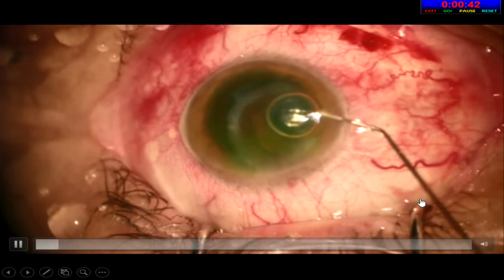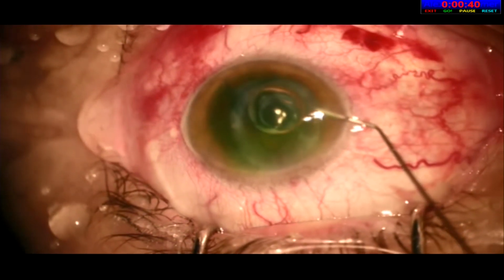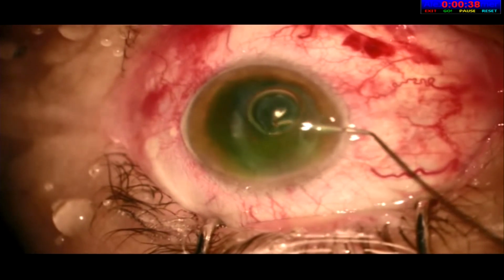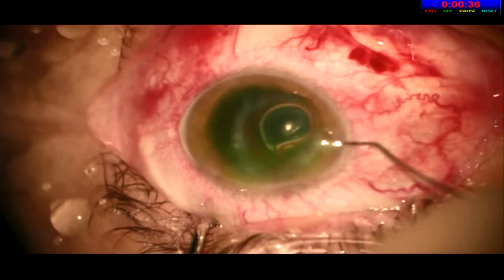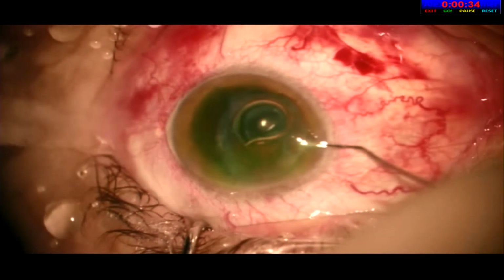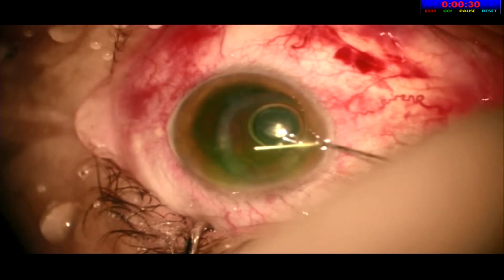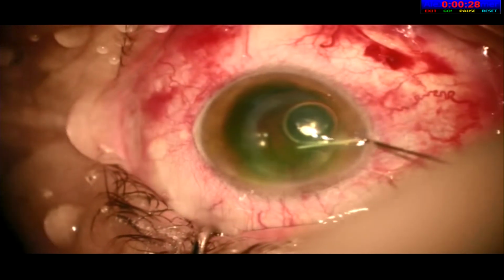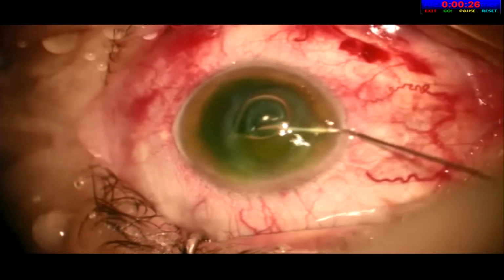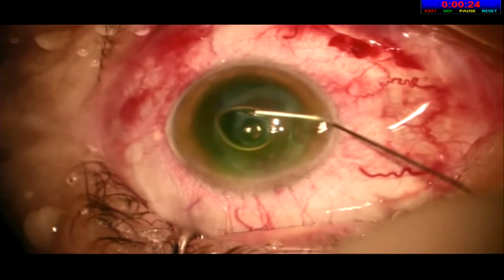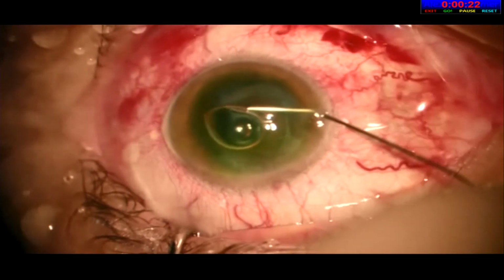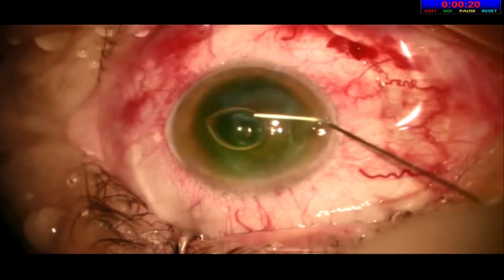So firstly, an air bubble. Now this separates the graft and the recipient stroma, and then it creates space for you to use jets of fluid to displace the rest. And also you can use the air bubble by brushing it from above to detach the rest of the graft.